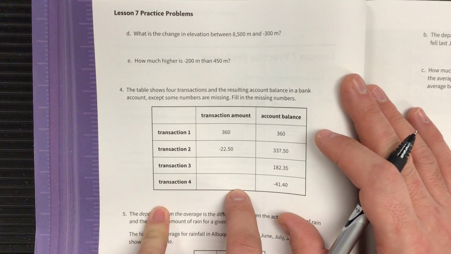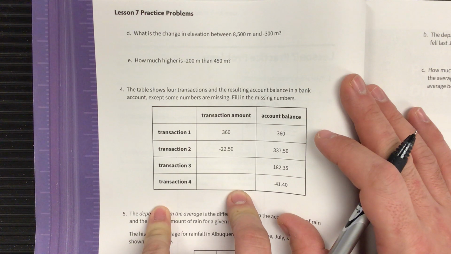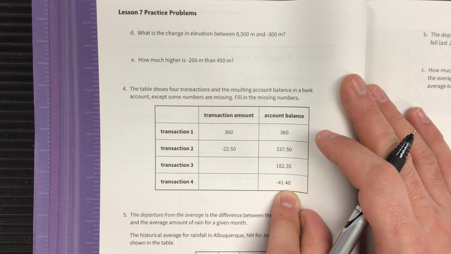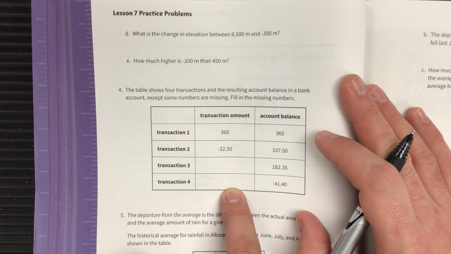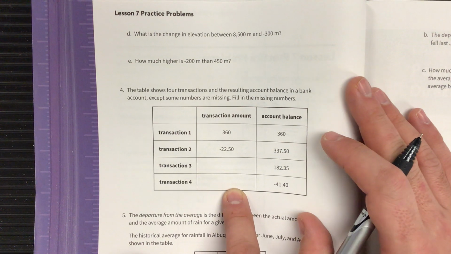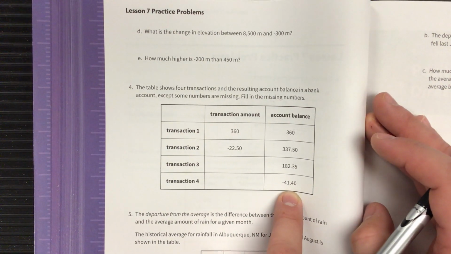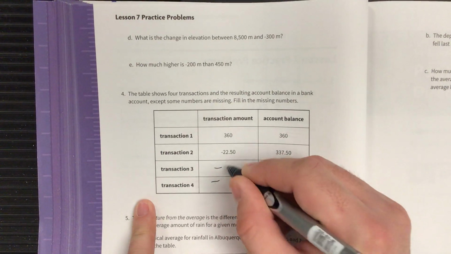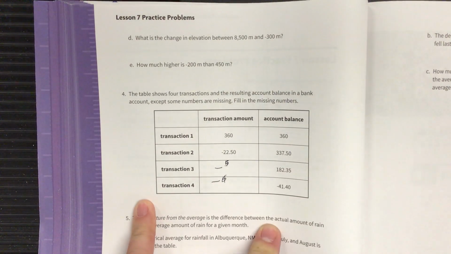And then transaction number 4, we got an issue. Because look how we end up. So do you think he spent money or added money to your account here? You spent money. So much money that you're in the hole. Okay, so both of these are going to be negative, guys. You spent money on both of them.